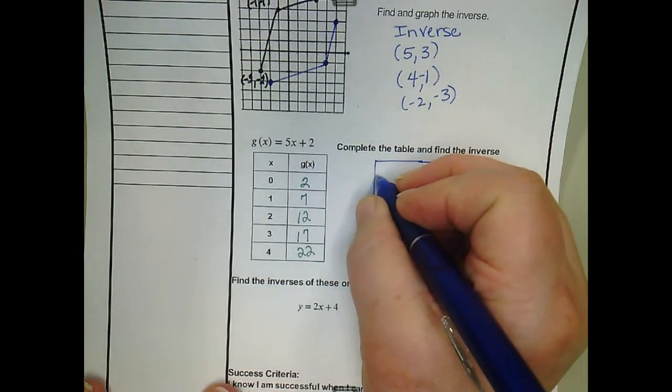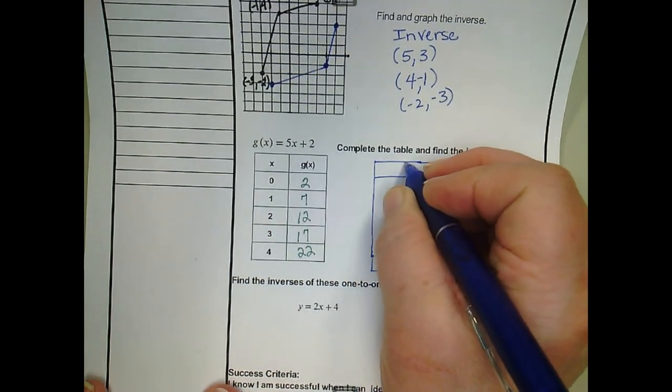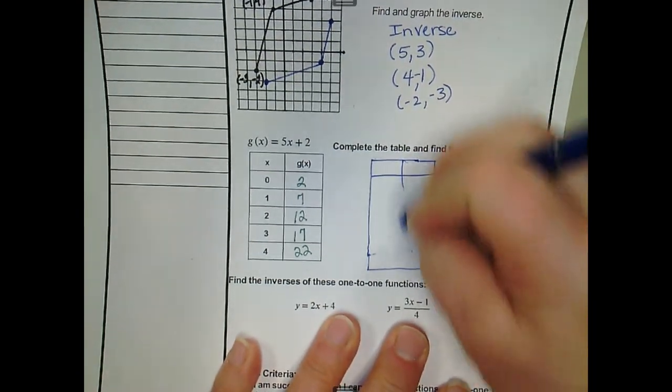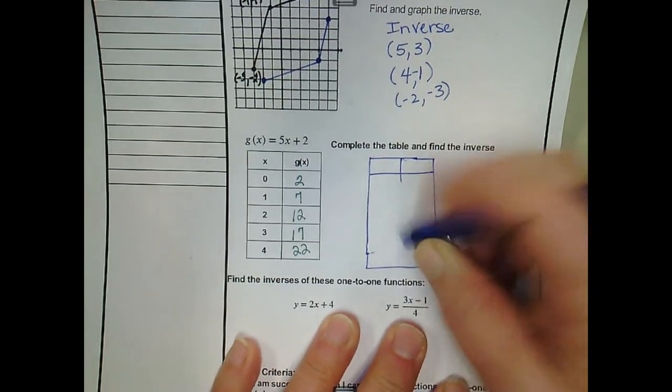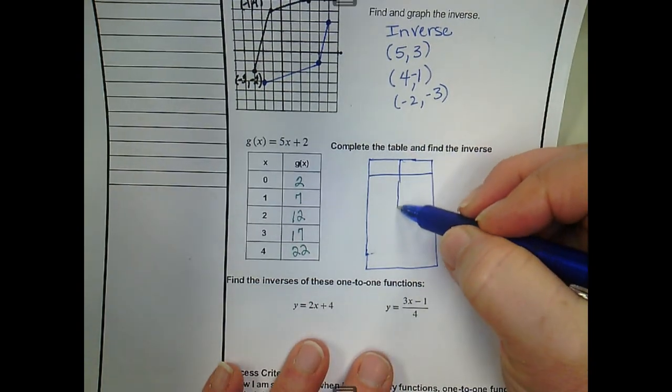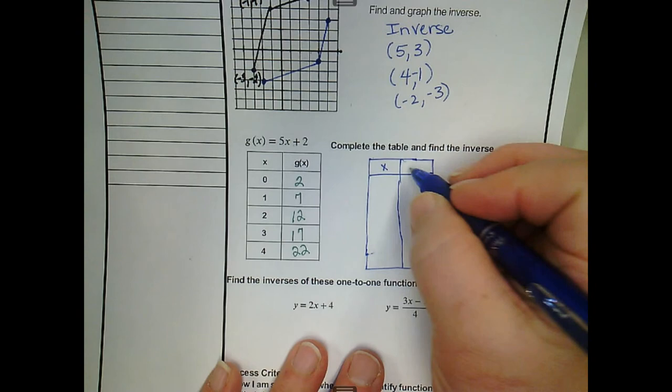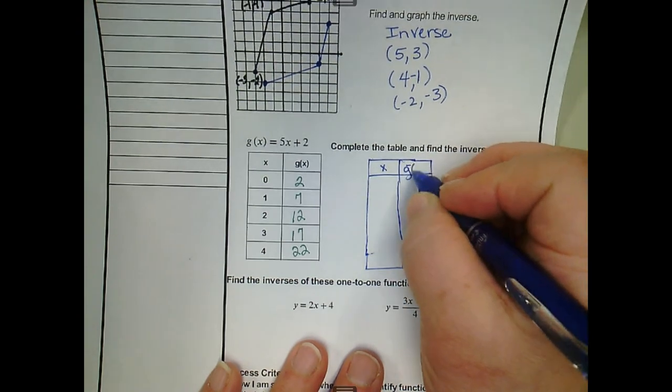Okay, start with our headings. If this is x, this is g prime of x.